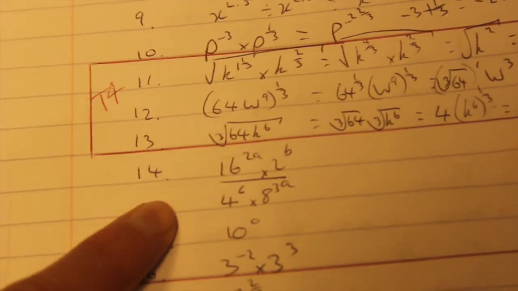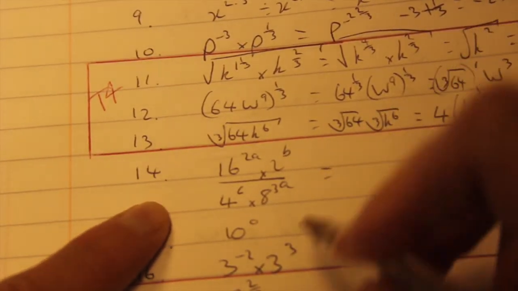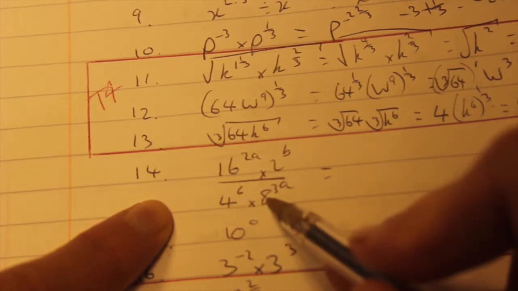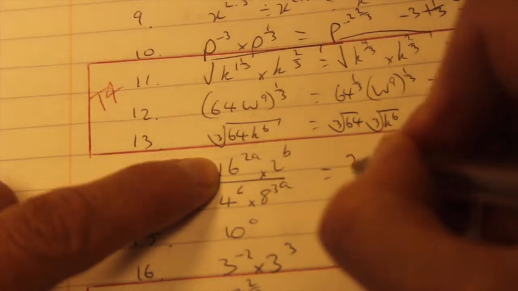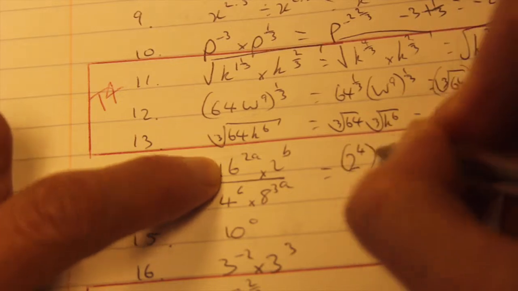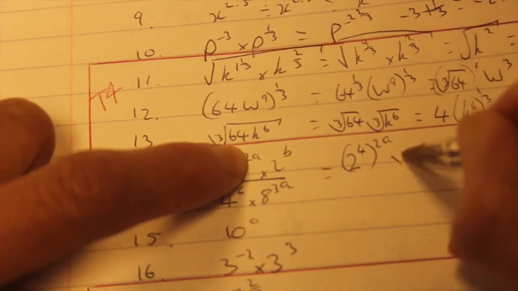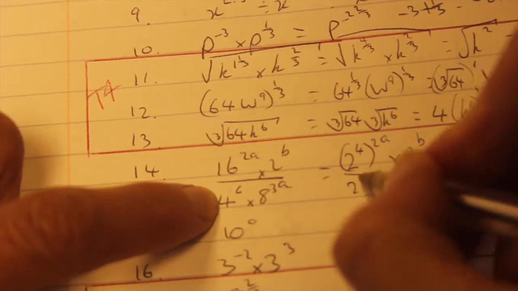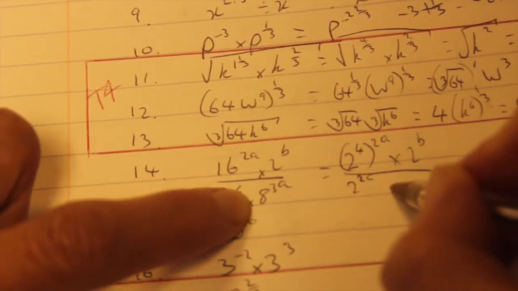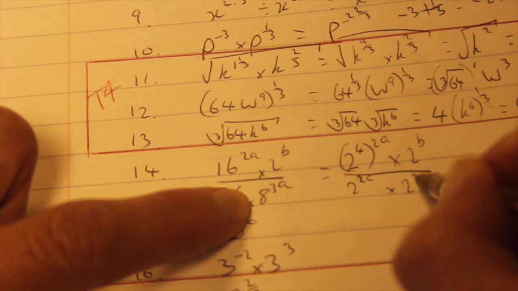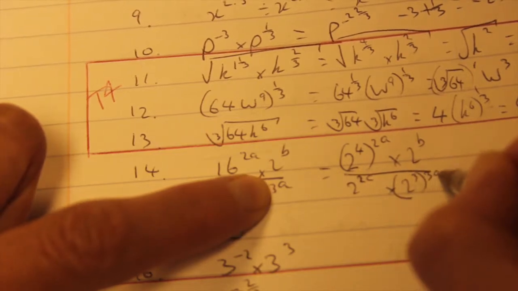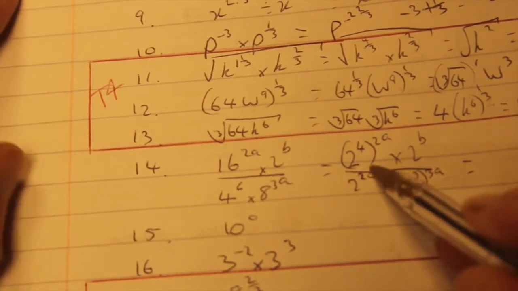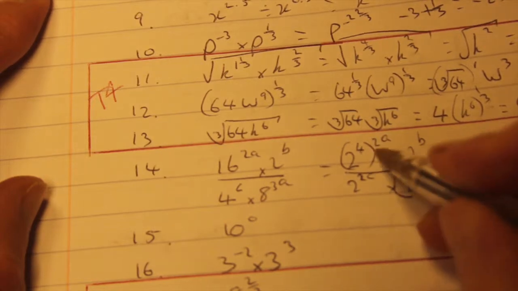Back to some easier stuff now, number 14. I'm looking at these numbers, and I know they're all powers of 2. 16 is 2 to the power of 4, 2 to the a, times 2 to the b, over 4 is 2 squared to the power of c, times 8 is 2 cubed to the power of 3a. So the top line will tidy up. Power to power means multiply.